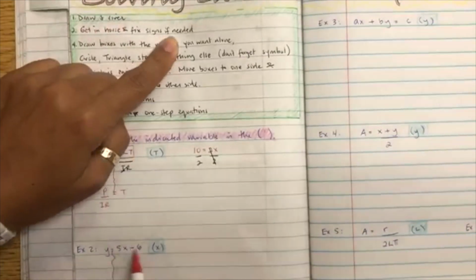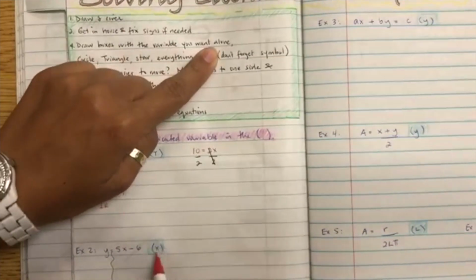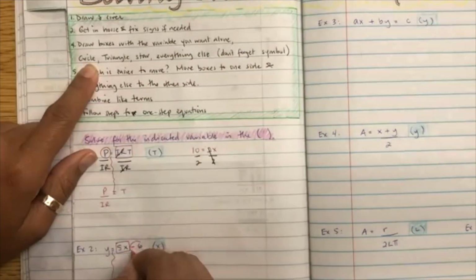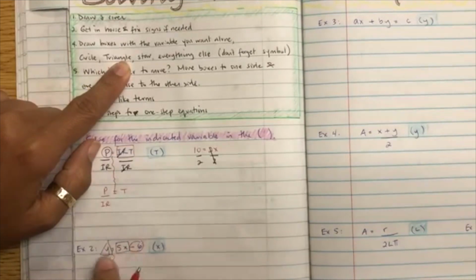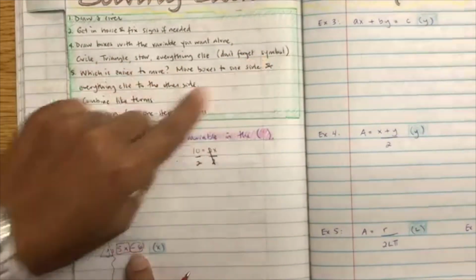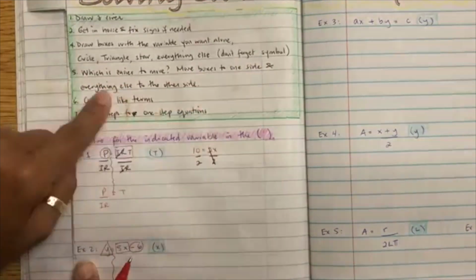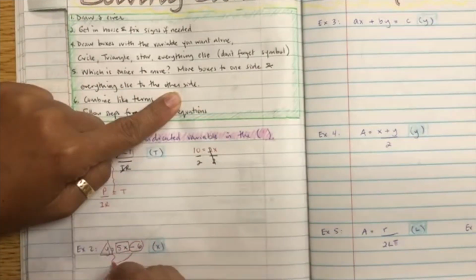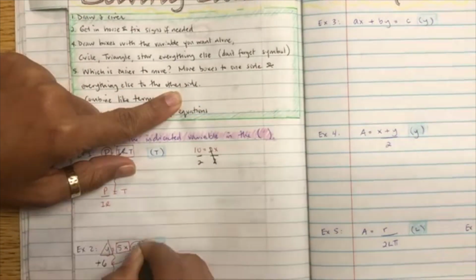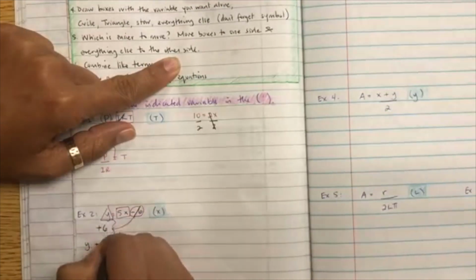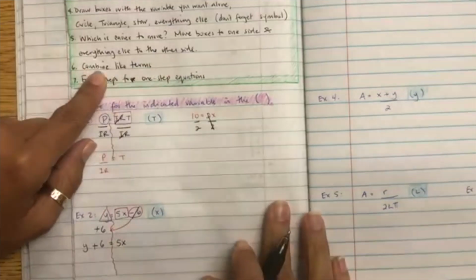Alright, so draw a river, get in the house and fix the signs, so nothing there. Draw boxes with the variables, so that's going to be 5x, and then circle -6, and then you can triangle whatever else is different, which is y. Alright, what's easier to move? So the box is already there, so let's move the circle to the other side. So -6 is going to cross the river and become +6. Right, and then leave the box on that side. Combine like terms, there's nothing to combine, so we're just going to rewrite it. y plus 6 is equal to 5x.